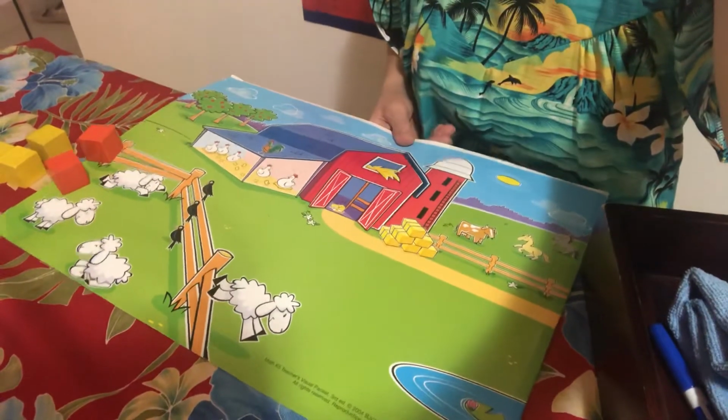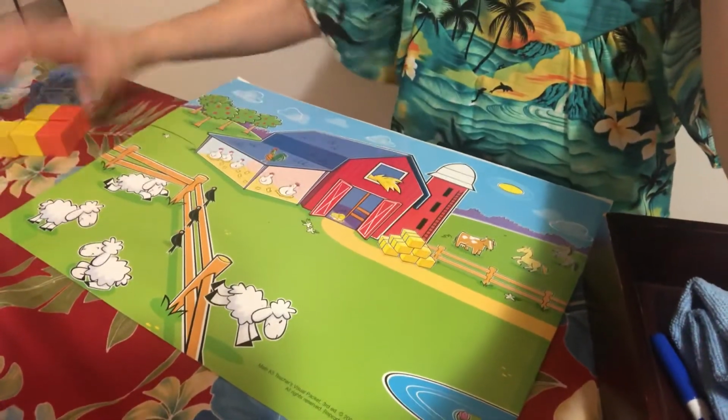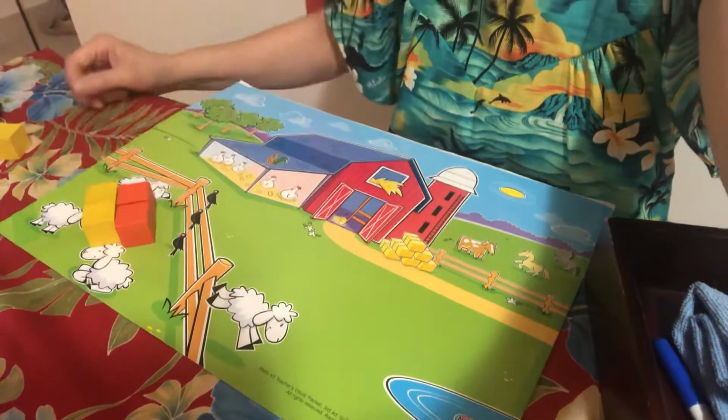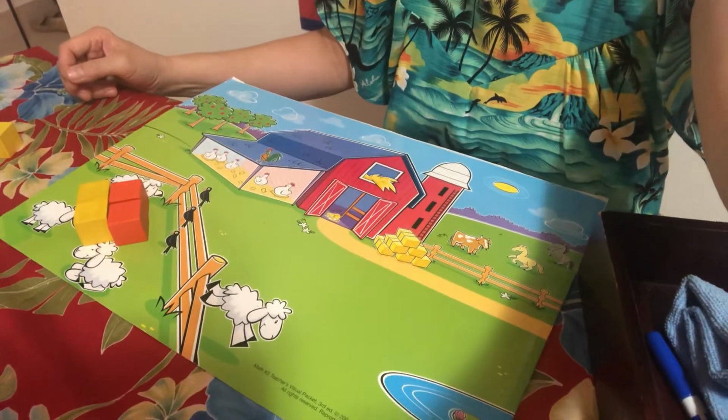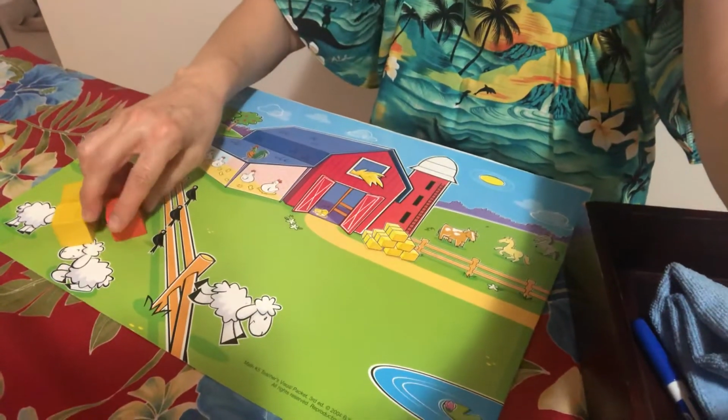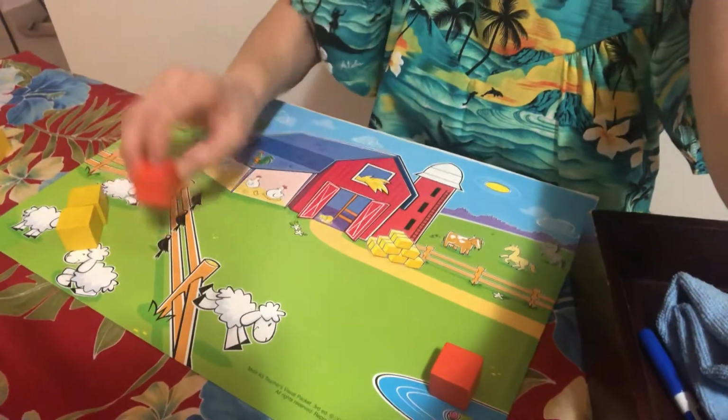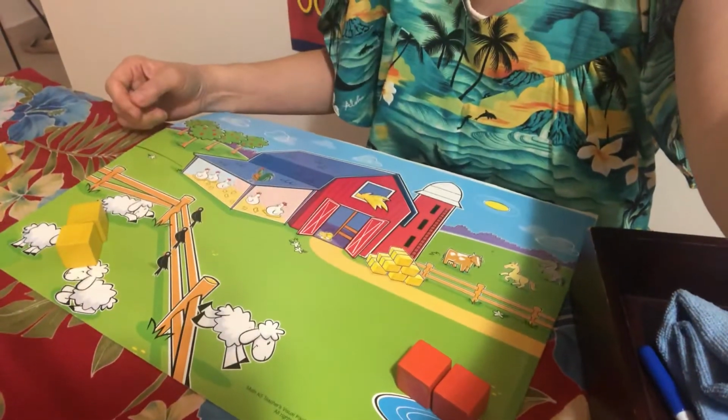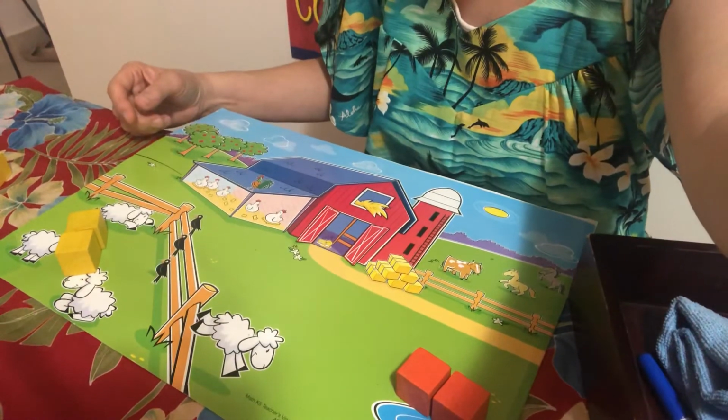Perfect. Okay, so this time there are 4 sheep in the pen and 2 jump over the fence, one after the other, to go get that drink in the pond. How many sheep are left?